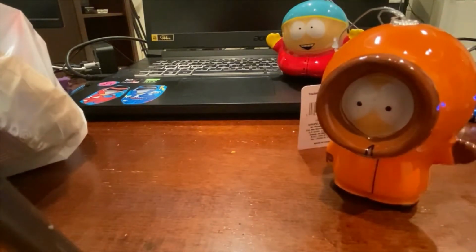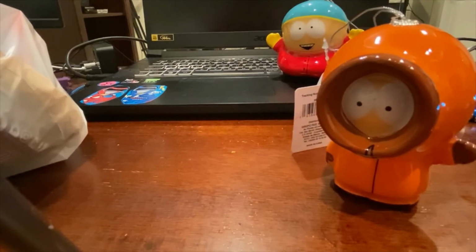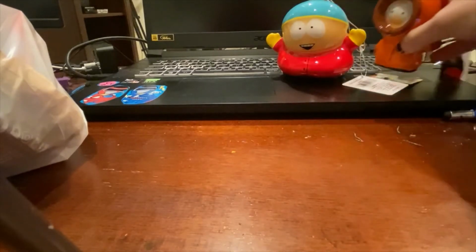Next thing is a Kinney ornament, because, yes, and also because South Park is one of my favorite shows. I'm taking out my liners because some of the things I got are those candy tins, and I do want to try the candy. Yeah, okay. So, Kinney ornament, also going on my own Christmas tree.